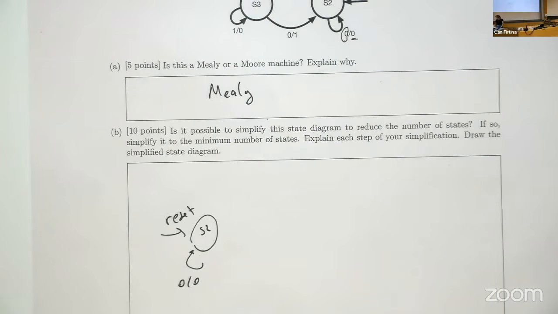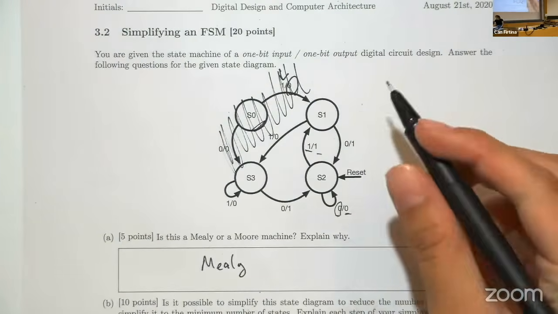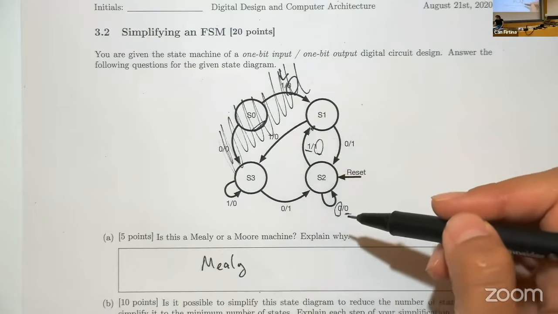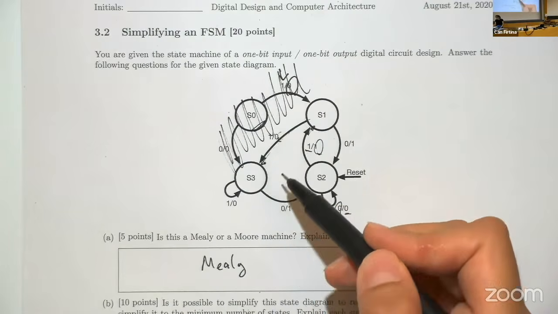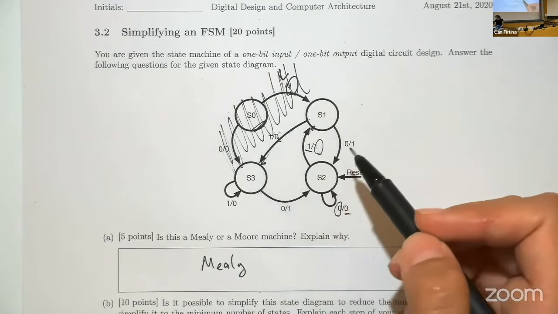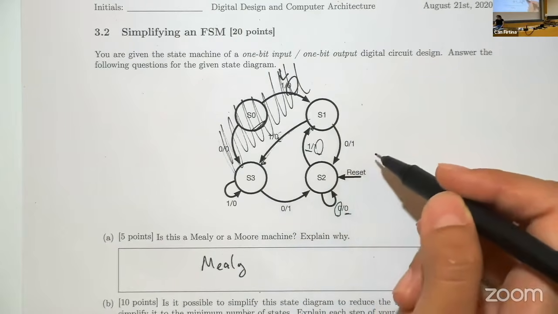What about S1 and S3? Are there any redundancies here? Maybe we can check. So if it's 0, we stay here. But if it's 1, we go to S1 with the output 1. But if we get another 1, we go to this state, which is 0. And S1 and S3 behave similarly when they receive 0. Both go to the S2 state with output 1.